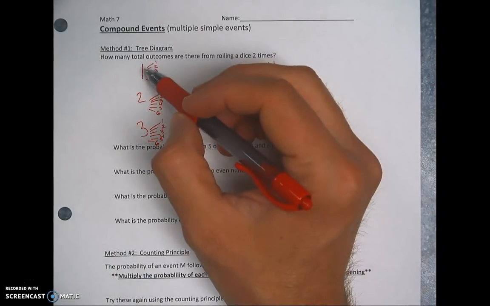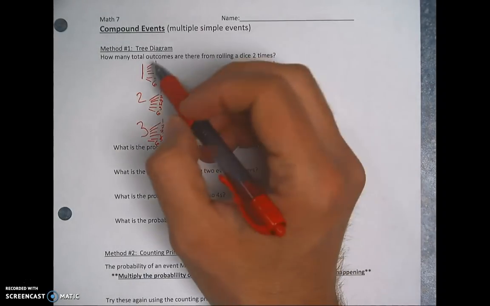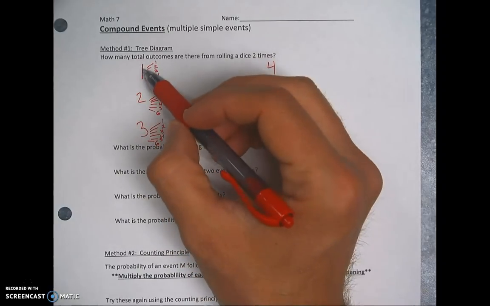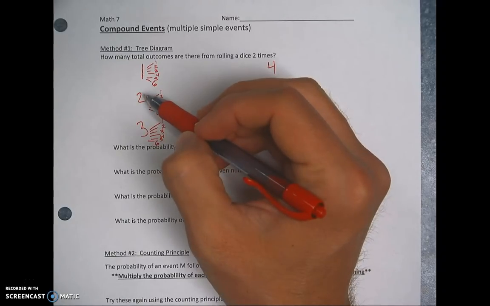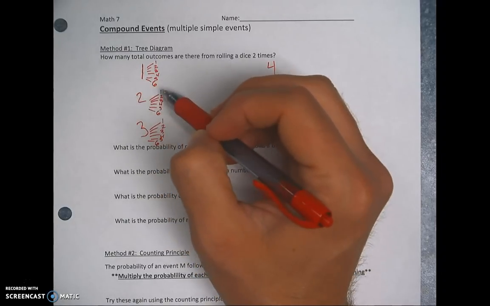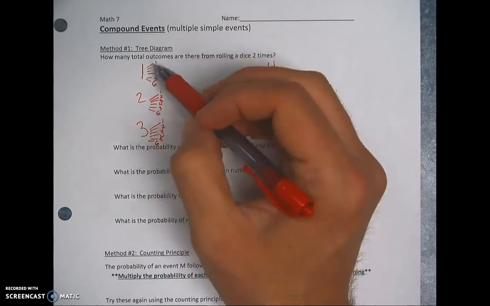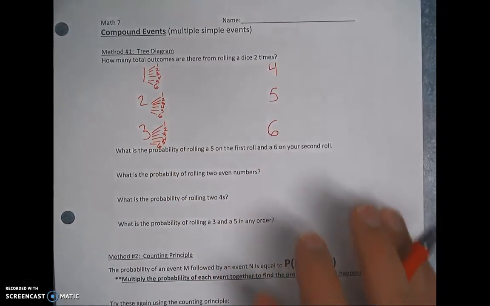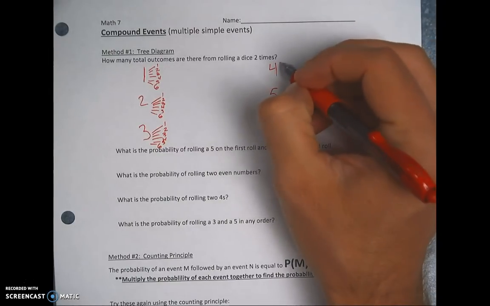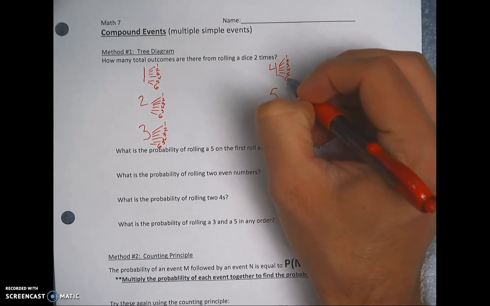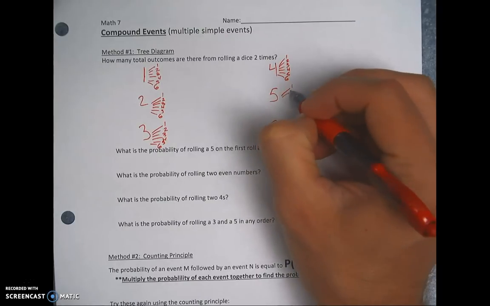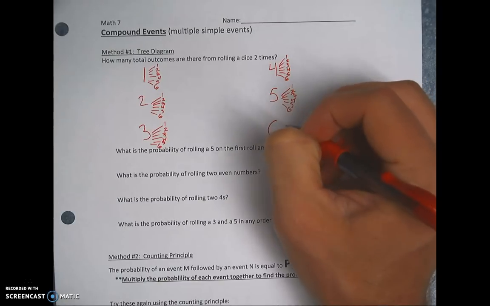So far, every single one of these little strings or branches represents a different combination. Here I've got a 1, 1, and a 1, 2. Nowhere else here do I have that combination. I could have a 2, 1, okay, but the 2 came first and then the 1. So that's a different outcome than a 1 and then a 2. So the order here matters. So for 4, 5, and 6, it's the same idea. You got a 4 on the first roll, and then there's 6 different things you could get on your second roll. Same with 5 and 6.